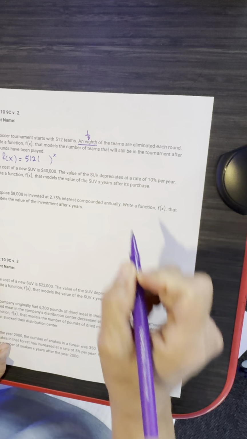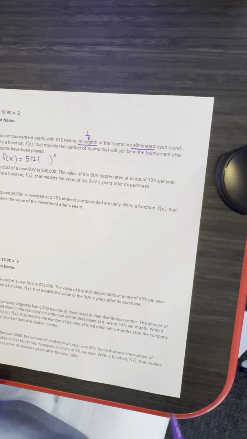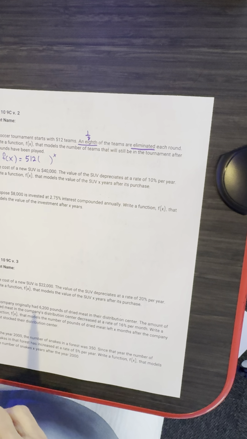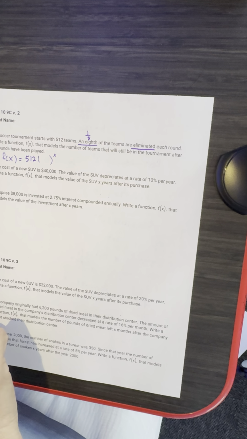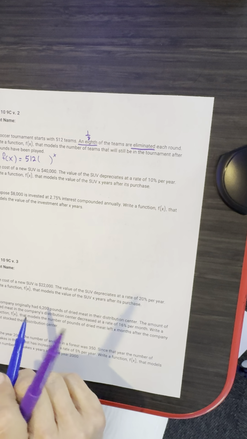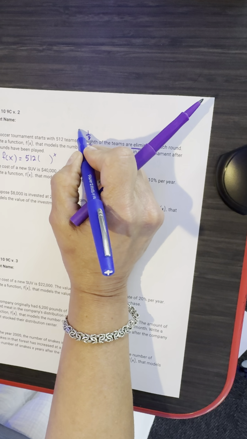Okay, and we are doing what? Eliminating. So is that add or subtract? Subtract. So we're going to subtract from 100 or from 1? 1, because an eighth is not a percent. And our answers, have they been in decimals or fractions?